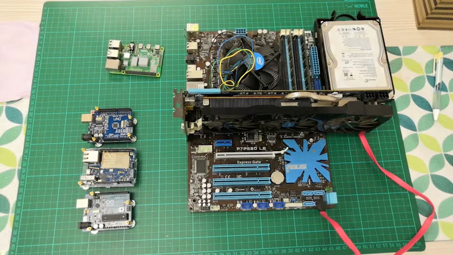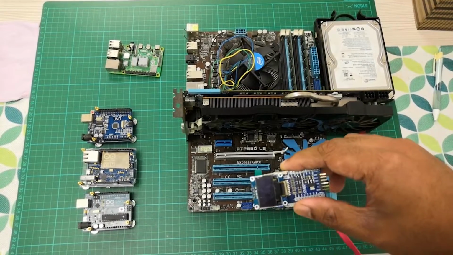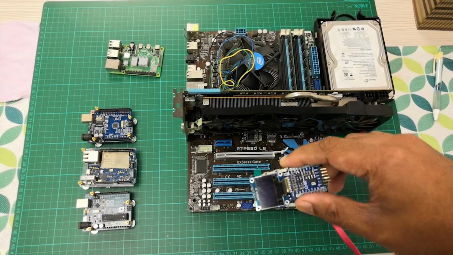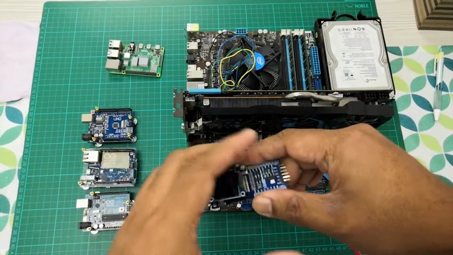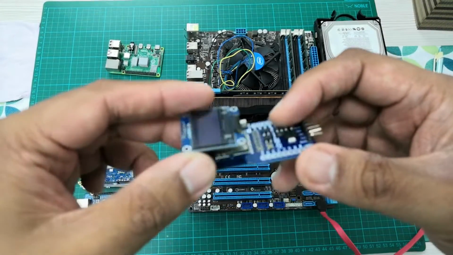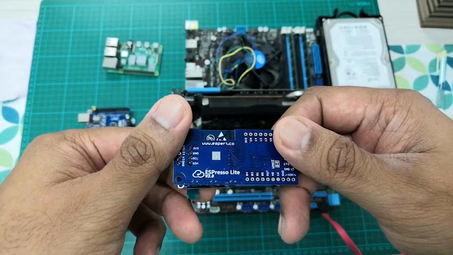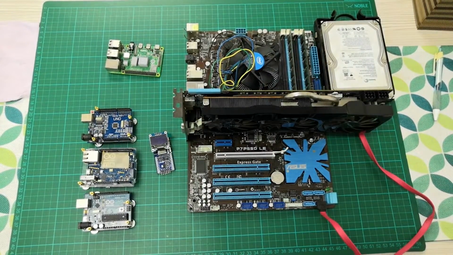What I have here is another one, called NodeMCU. Actually, it's not NodeMCU, it's an ESP Lite, version 2.0, which I use in one of my IoT projects. It's the same concept as the Arduino, but much smaller than this.